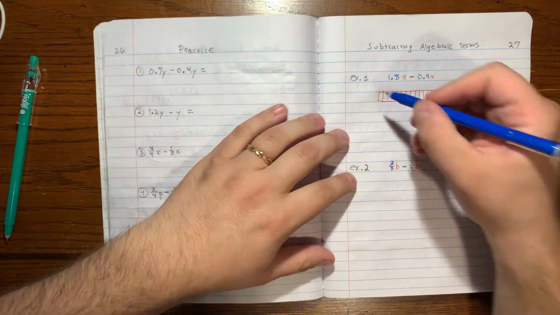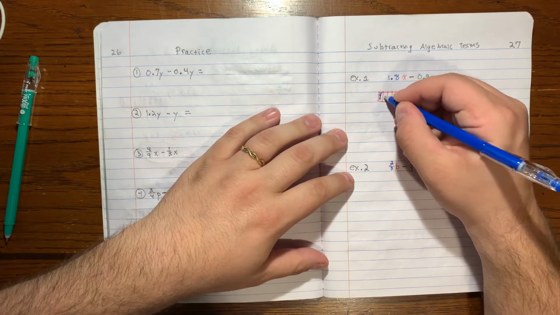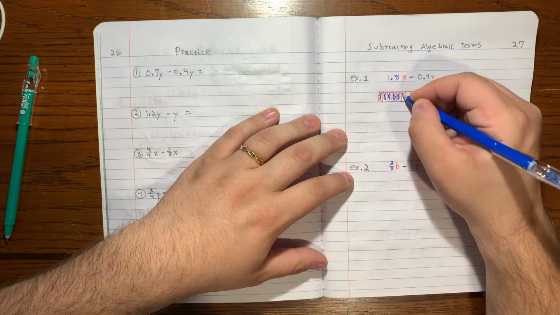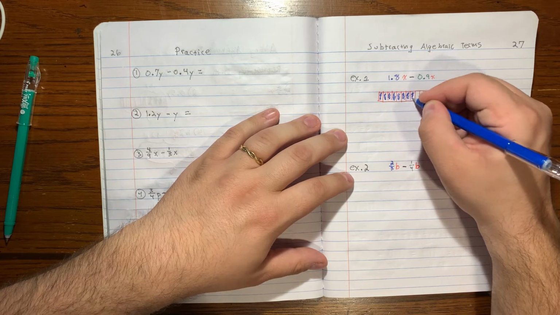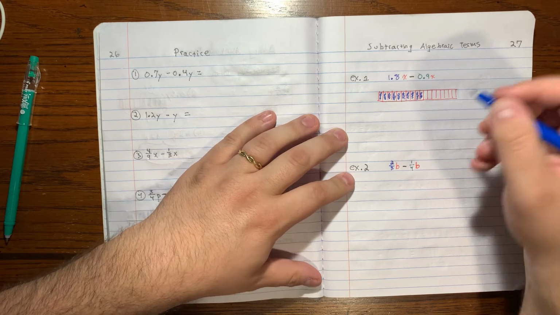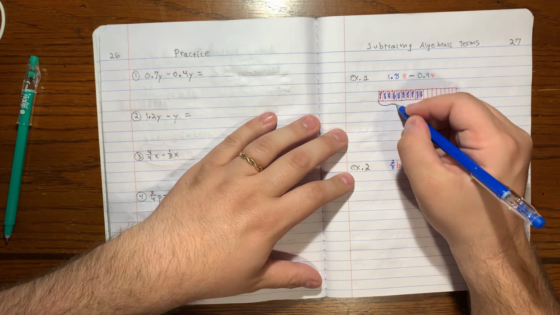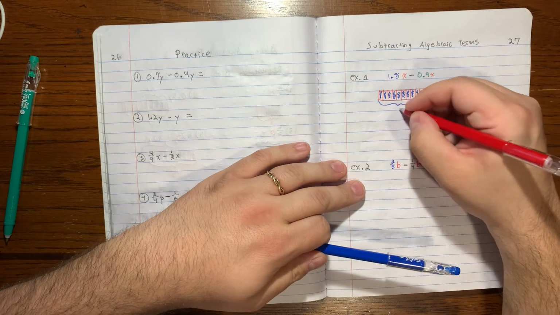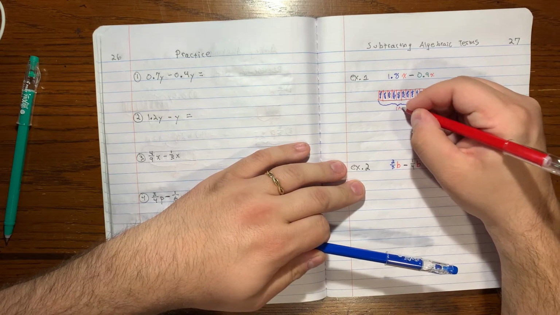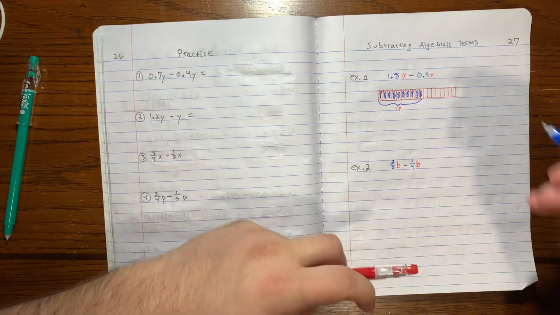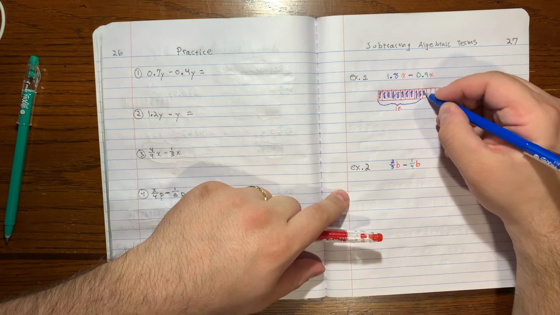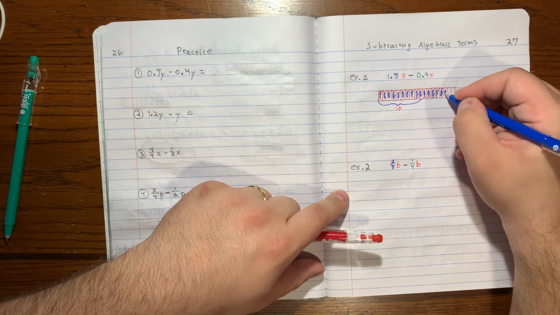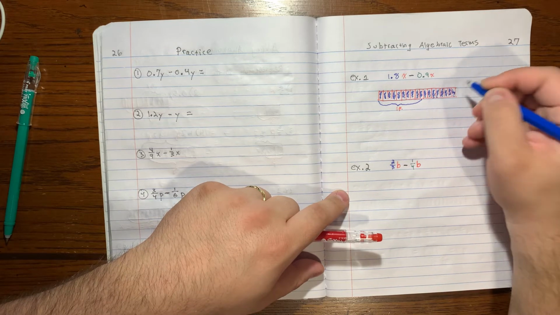And if we just count them up, we have 1, 2, 3, 4, 5, 6, 7, 8, 9, 10. That represents 1x. And then 1, 2, 3, 4, 5, 6, 7, 8.